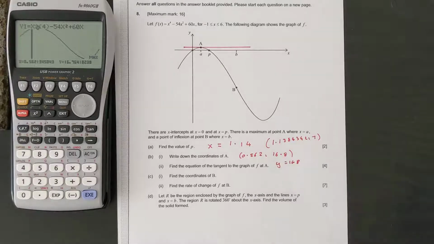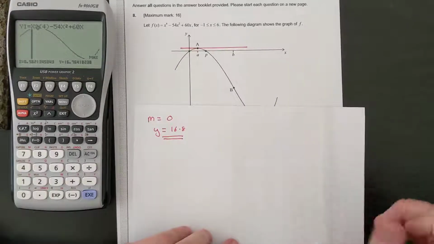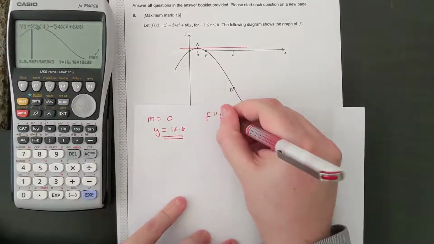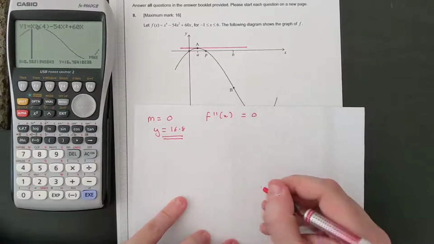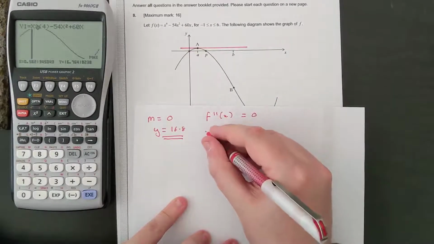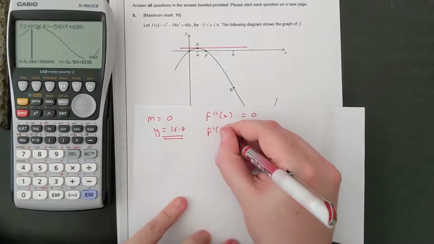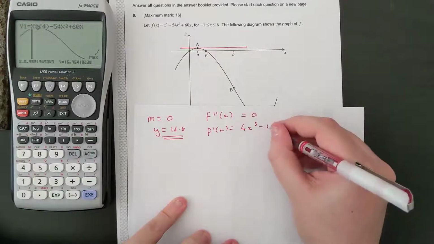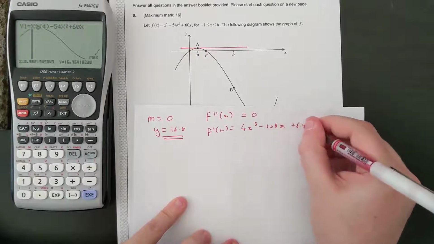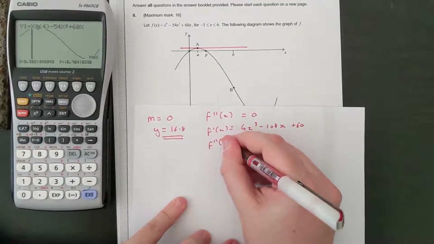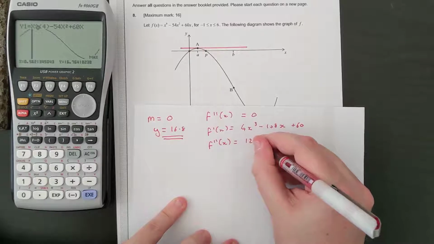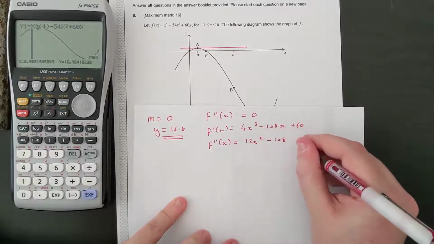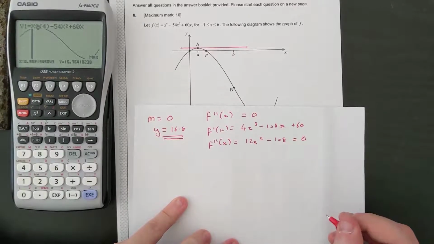I would approach this analytically. So I know that at a point of inflection, f double dash of x is equal to 0. So if I differentiate f of x, I get f dash x is equal to 4x cubed minus 108x plus 60. And if I differentiate that, I get 12x squared minus 108, which I can set equal to 0.